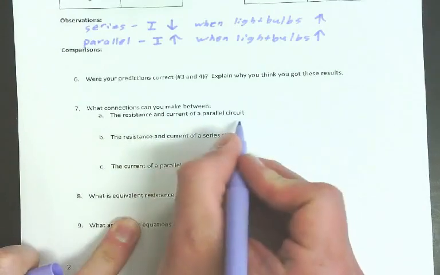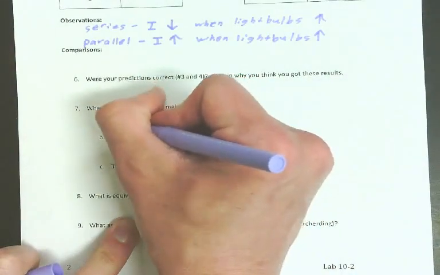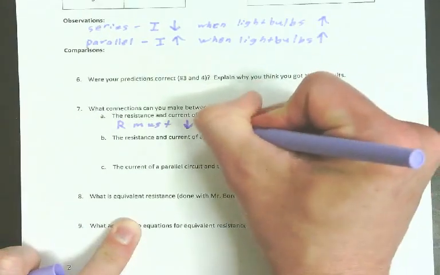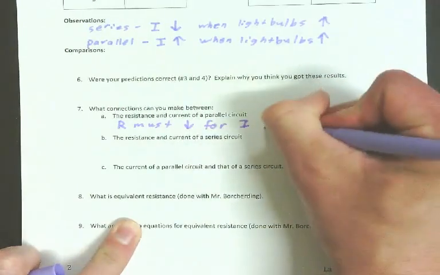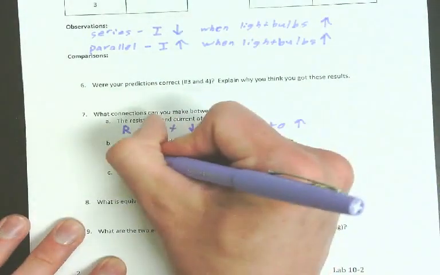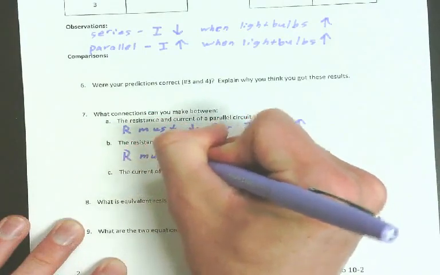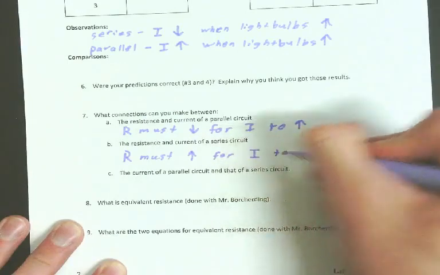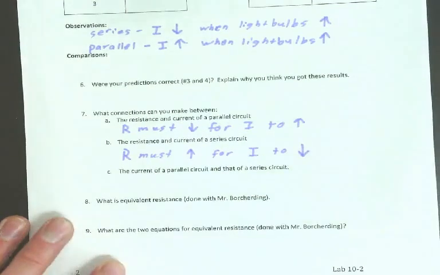So resistance and current in parallel circuits. R must decrease for I to increase. There has to be less resistance in parallel. There's no other explanation for why this happens other than the resistance is smaller. Okay? What about for series? For series, R must go up for I to go down.